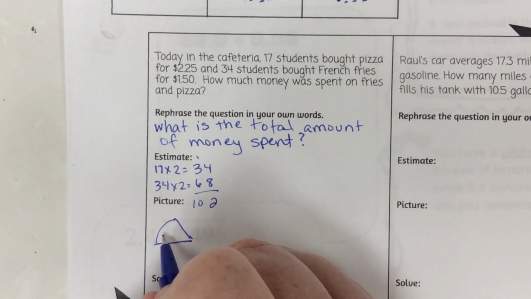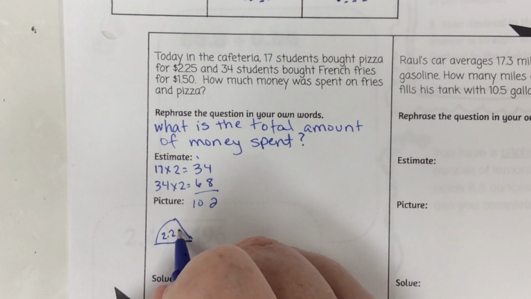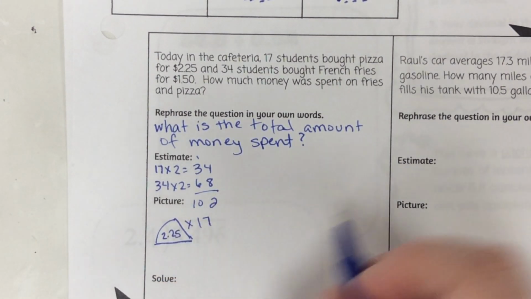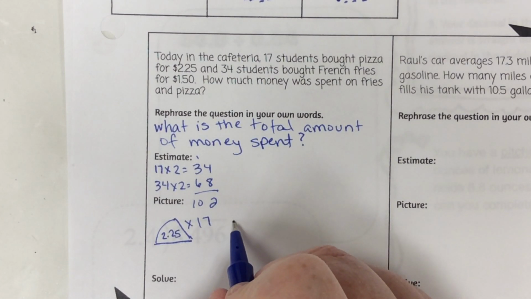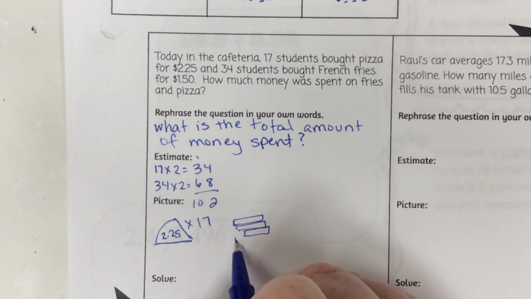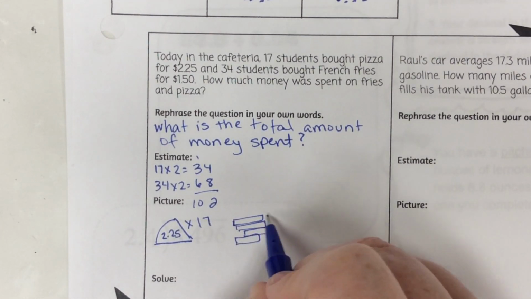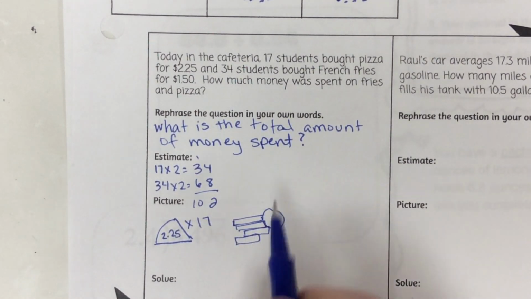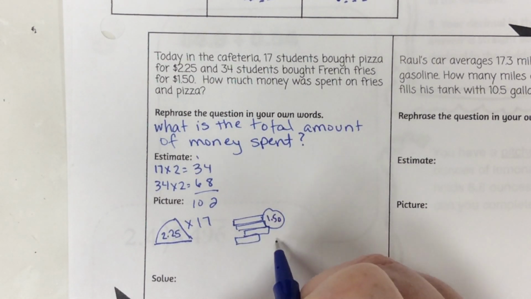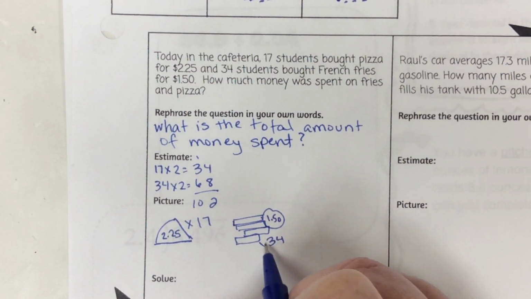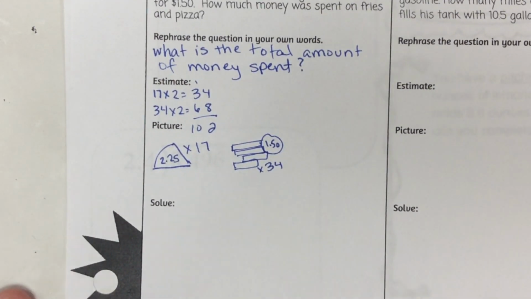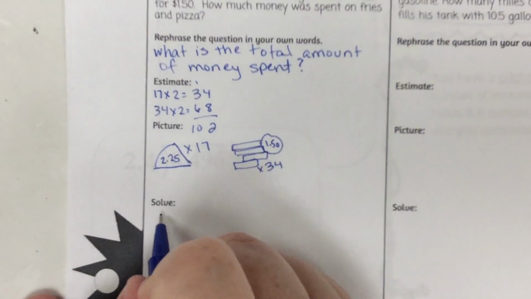So 17 students bought pizza for $2.25. Here's my picture. So it's $2.25, there's my pizza there, times 17. And then French fries. Oh, how do I draw French fries? Just like little sticks. And maybe a little blob of ketchup. So these are $1.50, but 34 students bought those. Okay, I want to know the total amount. So I'm going to do my solving here. This is where the money goes, okay?